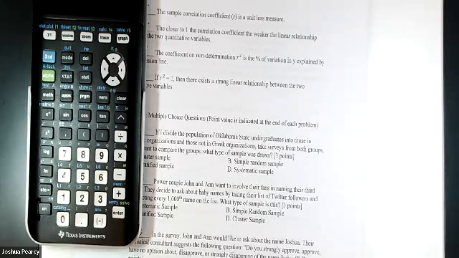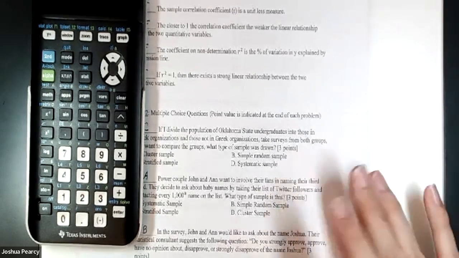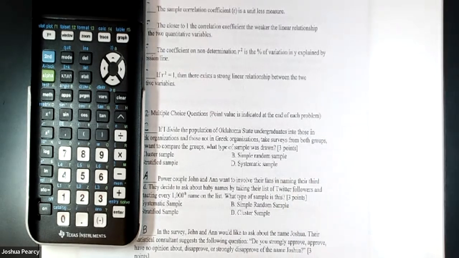The coefficient of non-determination R squared is the percentage of variation in Y explained by the regression line. No. Coefficient of non-determination. It's the percentage of variation not explained by the regression line. It's just the opposite. That's something I didn't go over in class, but it was on the video. So if I give you a value of R and I ask you for the coefficient of non-determination, expect to have one of the answers be r squared and be 1 minus r squared. And then there will be 2 random numbers. Please don't pick the random numbers.